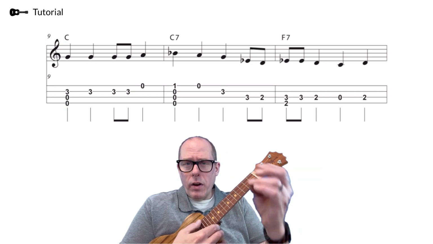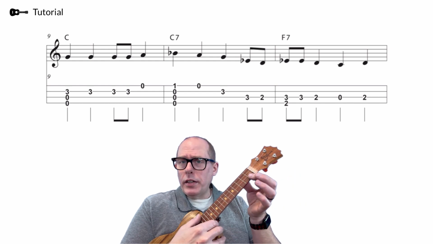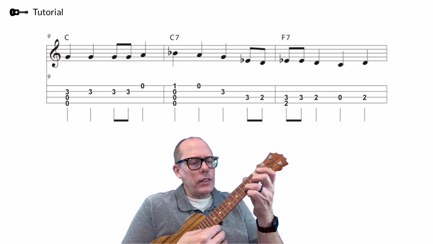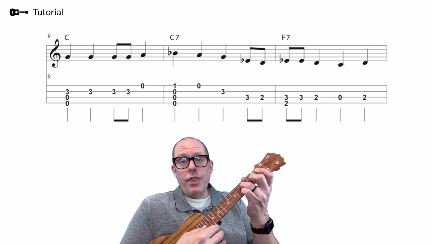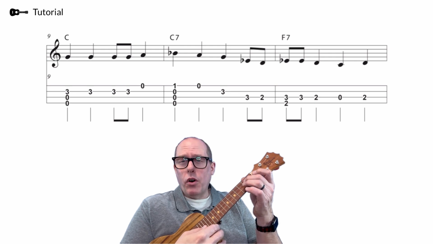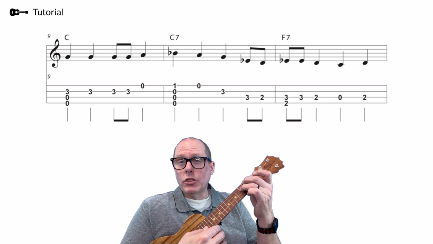Same basic start, ring finger on the second string, third fret. Repeat the second string, first string open, C7 chord, first string open, second string, third fret, down to the third string, third fret, third string, second fret, then move over to the fourth string, second fret, and put the ring finger on the third string, third fret.